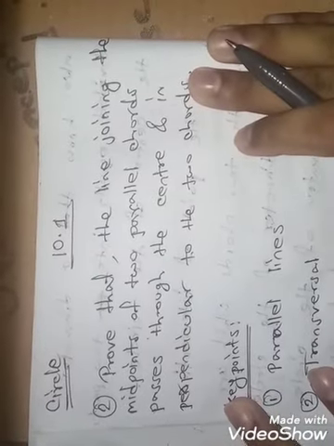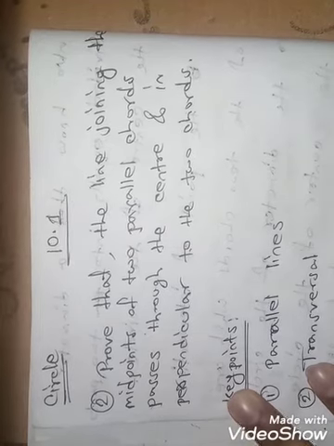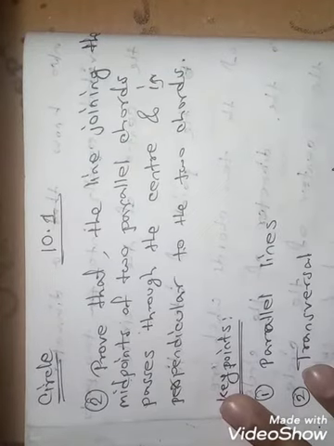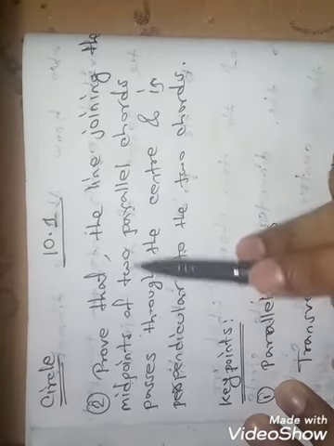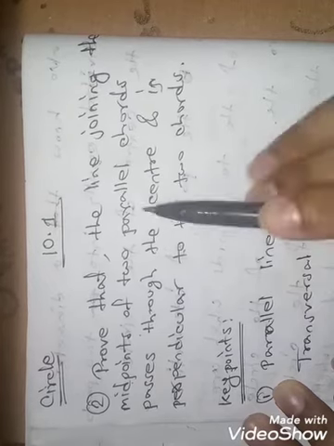Joining the midpoints of two parallel chords passes through the center and is perpendicular to the two chords. We have to prove two things in this theorem. One is the line joining the midpoints of two parallel chords passes through the center. This is the first one.